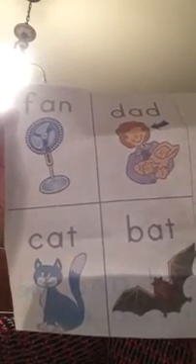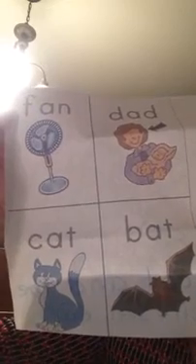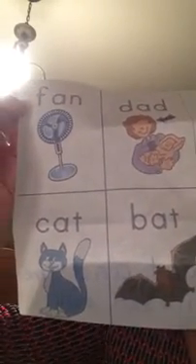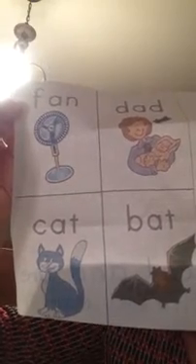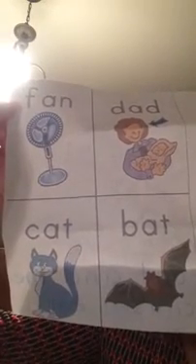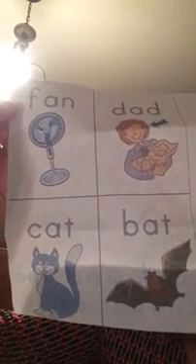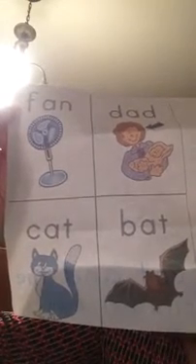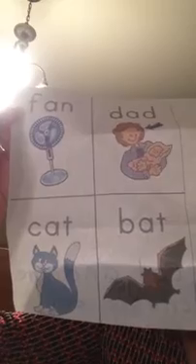Then the teacher can introduce the letters or the words. In this case, we have consonant, vowel, consonant words. Cat, bat, fan, dad. So this is important to teach the students how the words are formed and what the letters mean. What is the consonant? What is the vowel? So these are many lessons that the child will learn. Perhaps this will be done in a whole week.